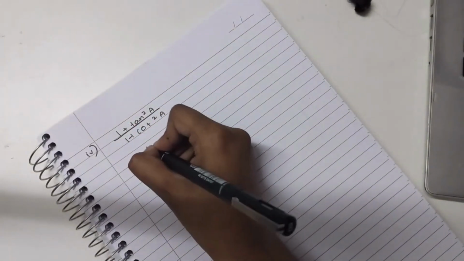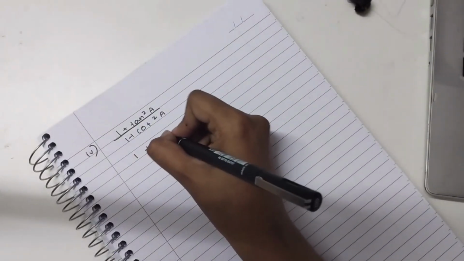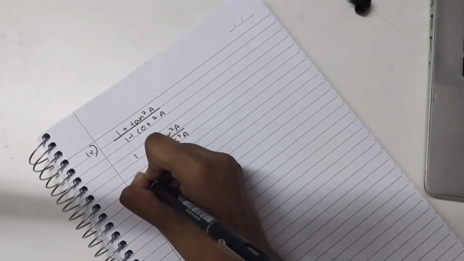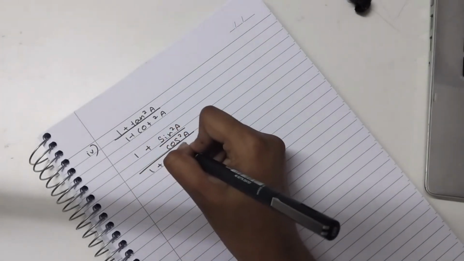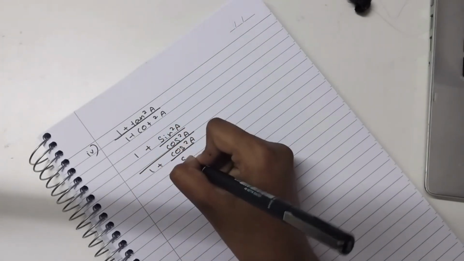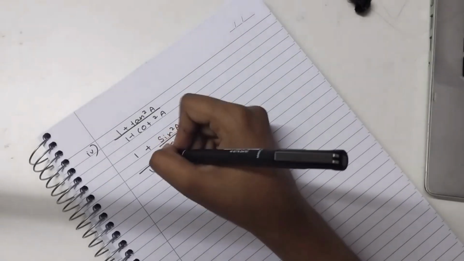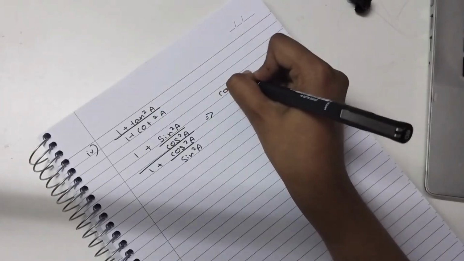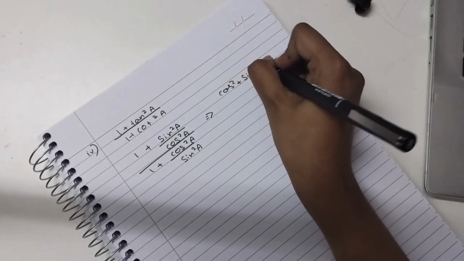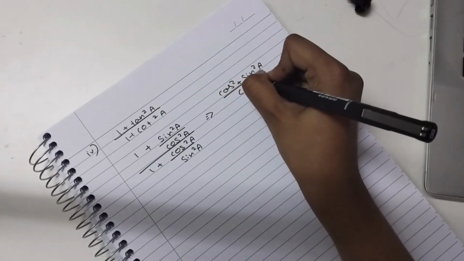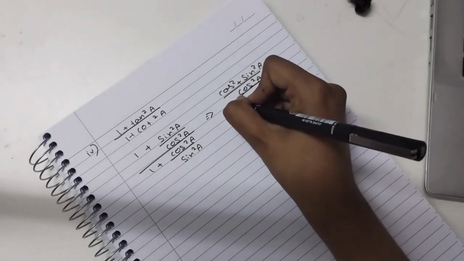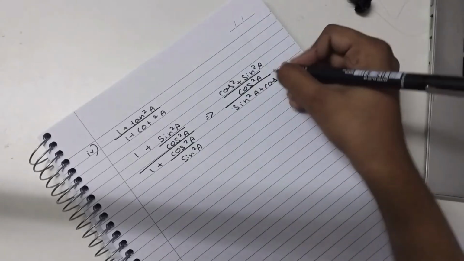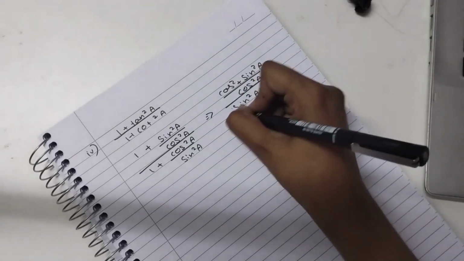So we can write 1 plus tan square A as 1 plus sine square A by cos square A, whole divided by 1 plus cos square A by sine square A. In order to ensure that they both have the common denominator, we can write this as cos square A plus sine square A by cos square A, whole divided by sine square A plus cos square A by sine square A.